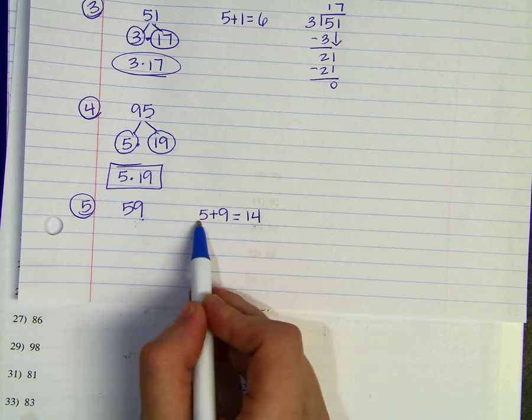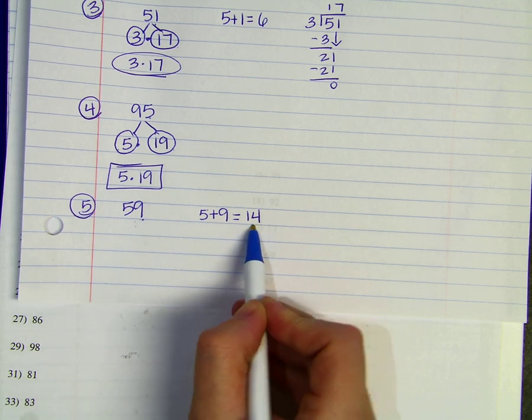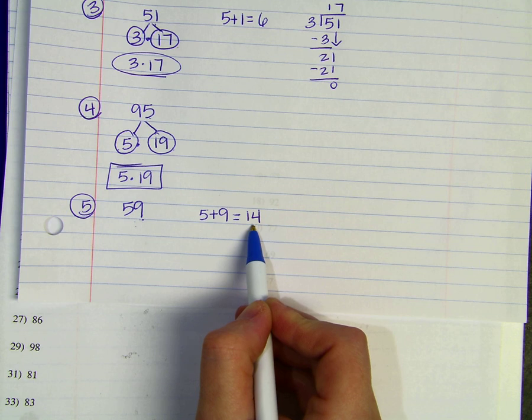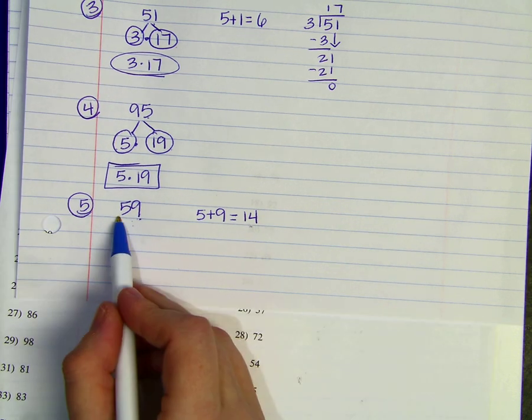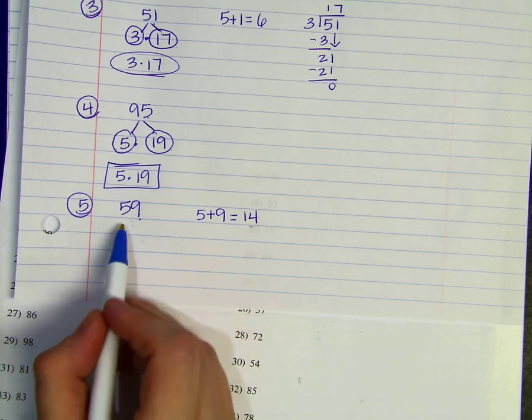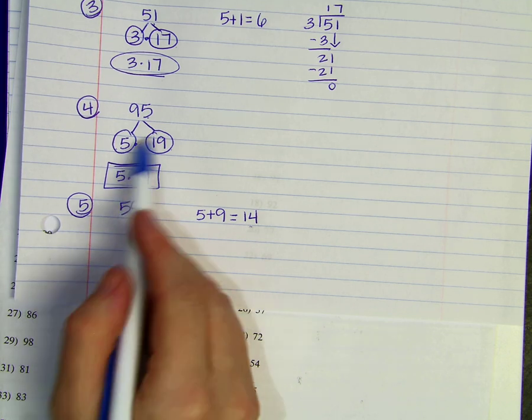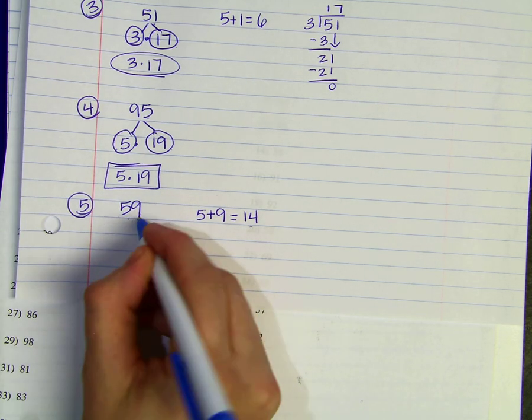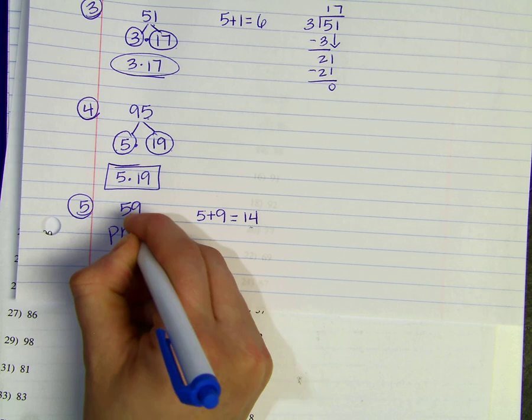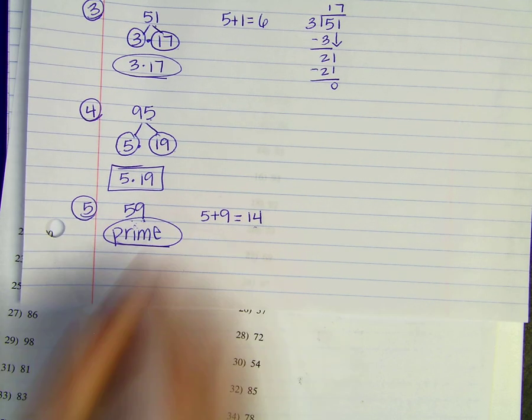It's not going to be divisible by 9 because the sum of the digits is 14. 14 is not divisible by 9, so that doesn't work. It's not divisible by 6, so it seems to me like this is actually a prime number. In this case, you don't make a factor tree because it's already prime. So we would simply just say that it's already prime.